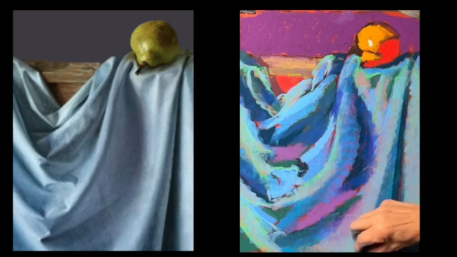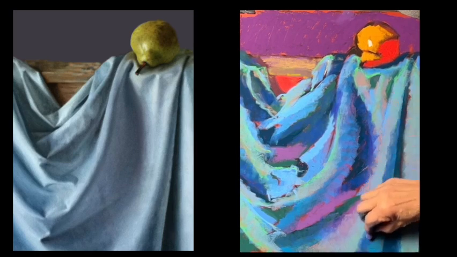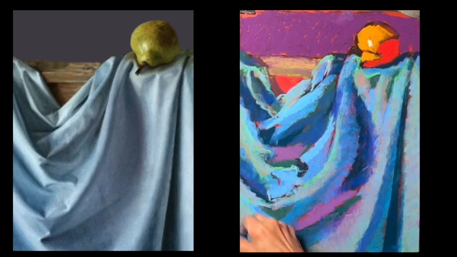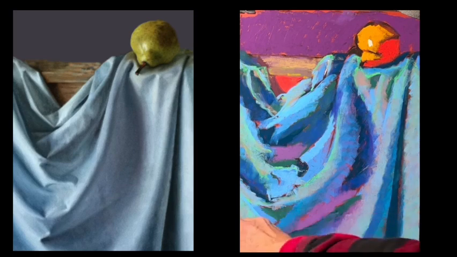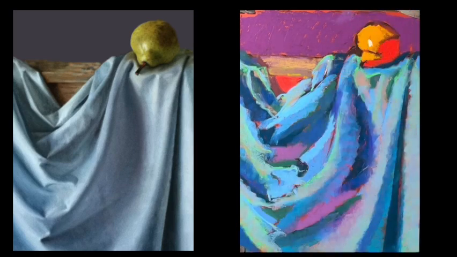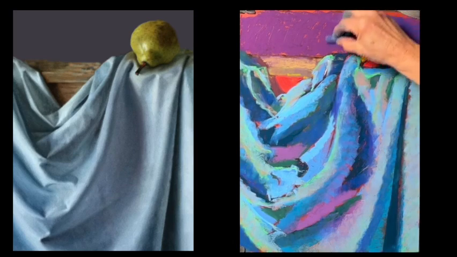You can see, maybe you can see right there that I'm starting to pick up and drag colors instead of actually lay more pastel down on top. Okay, so I got to work up here. So I'll just try some of this blue. Yeah, that's okay.